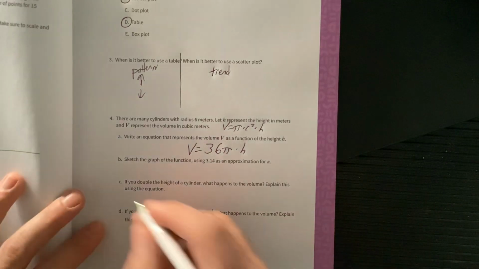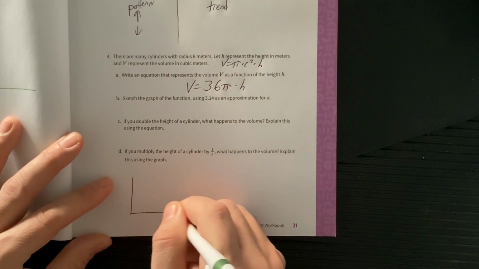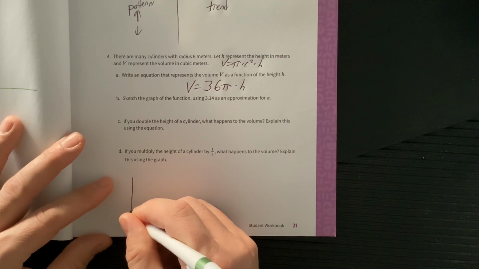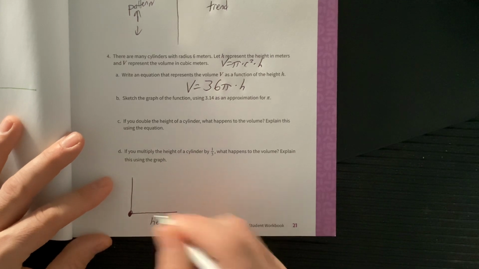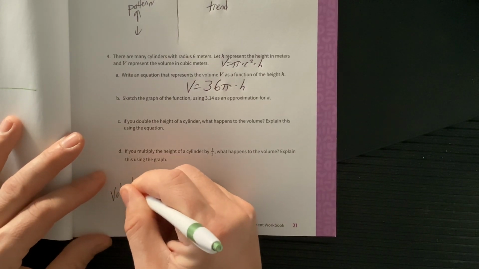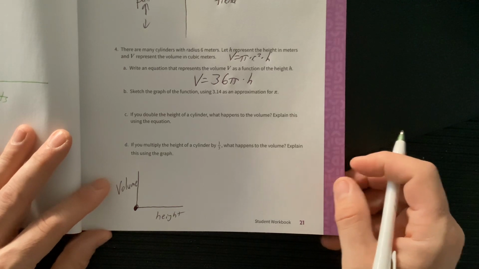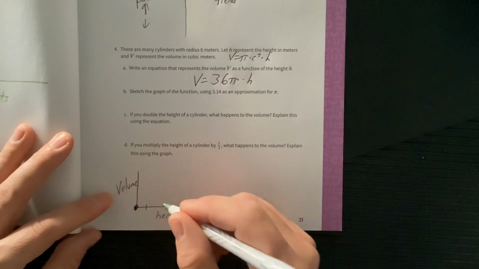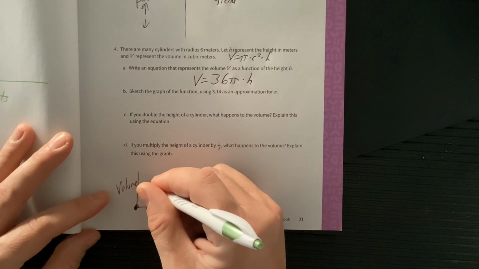Quick graph. Let's put that down here, with the height and the volume. So if the height is 1, it'd be 36 pi, so 1 would be around 36 times 3, around 100 and some.